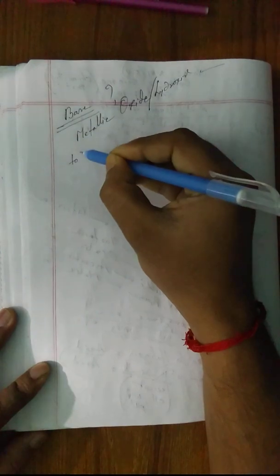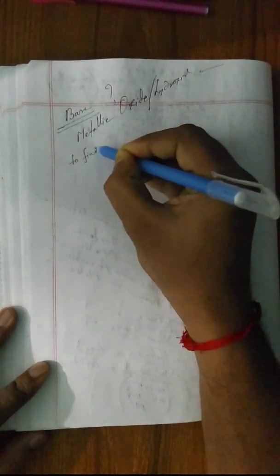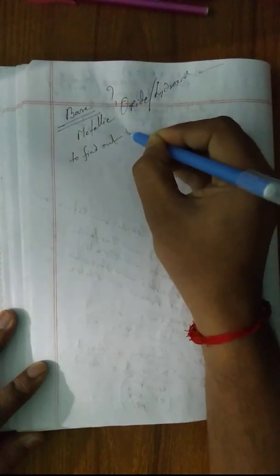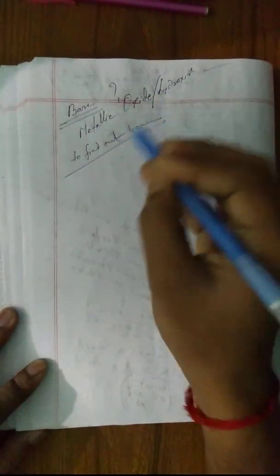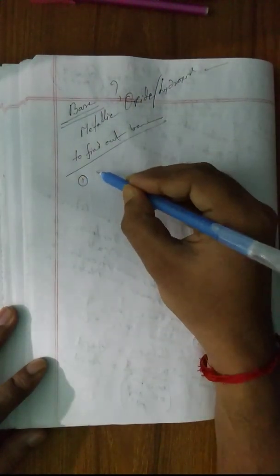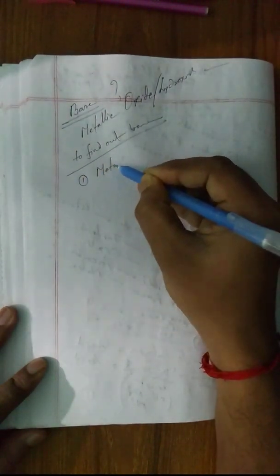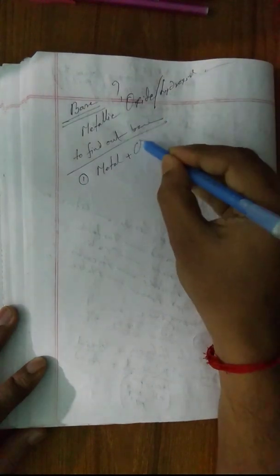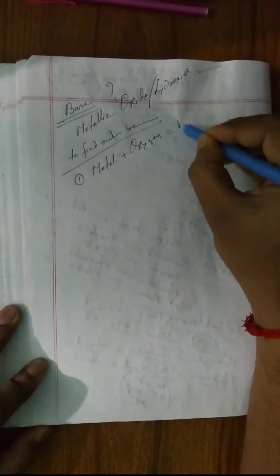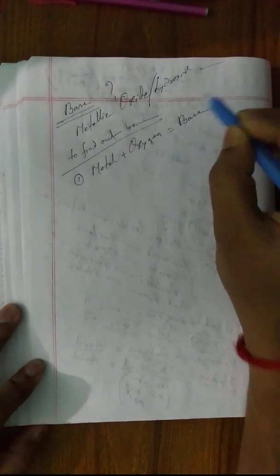And the rules to find out base. First rule, metal plus oxygen, this is base.